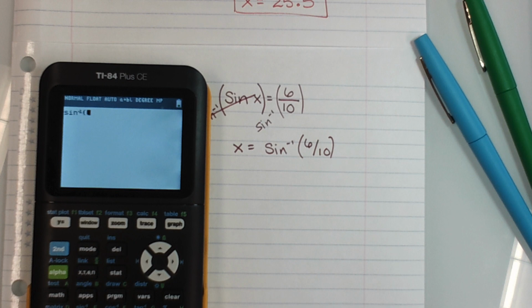Sine inverse. Now, if you've got a TI, it's going to open up a set of parentheses for you. If you have a Casio, it will not. If you do not put parentheses around the 6/10, it's going to try to do it of just the 6. So make sure you get the parentheses.